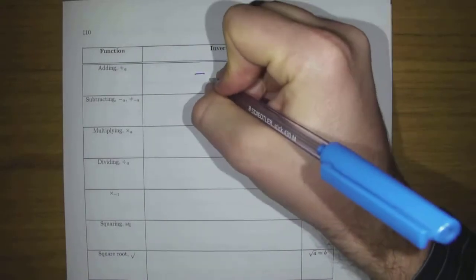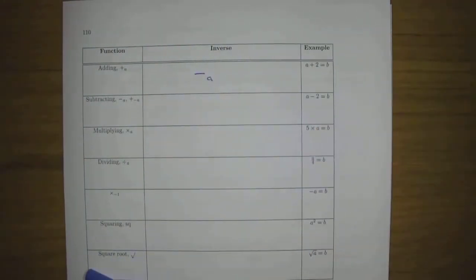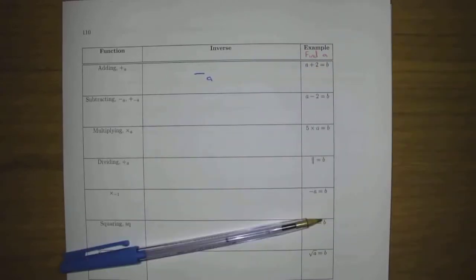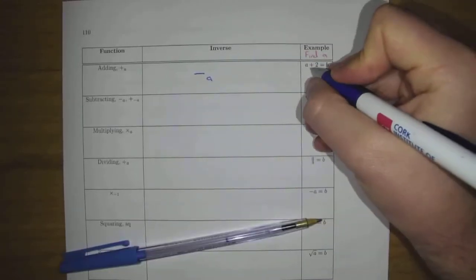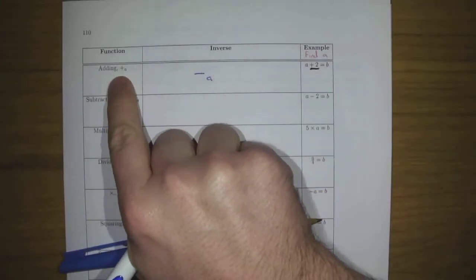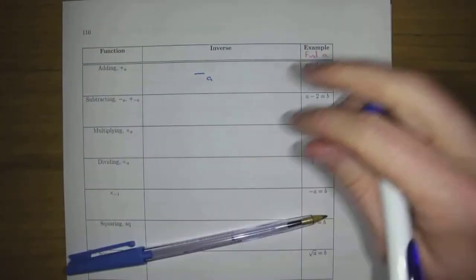So what is the inverse of adding a? Subtracting a. So for example here, suppose in all cases you want to find a in terms of the other thing. What you have on the left-hand side here is the +2 function has been applied. If you want to get a on its own, you want to get rid of that +2. So what you have to do is identify the inverse of +2, and if you apply the inverse of +2, it'll get rid of it.